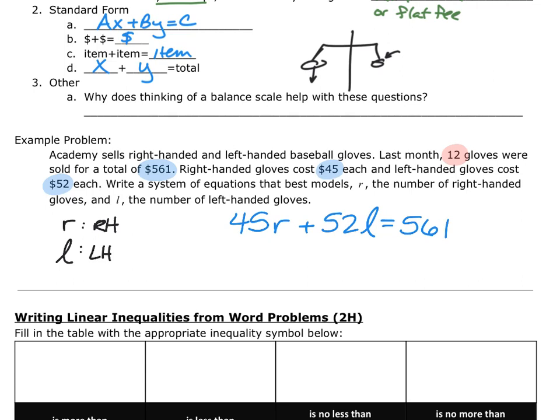All of these are my dollar sign numbers. Now, the dollar signs won't be in your answer choices, but if you want to write them there to help you remember why you put those together, that's great. Then we know that we had a total of 12 gloves sold, so a total is just adding up the variables together, setting it equal to that total. There's my system.